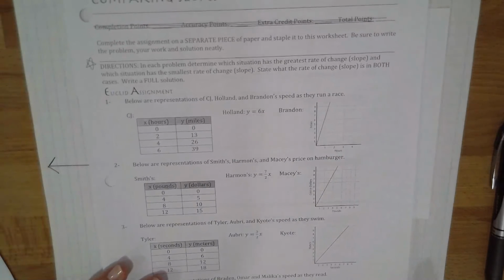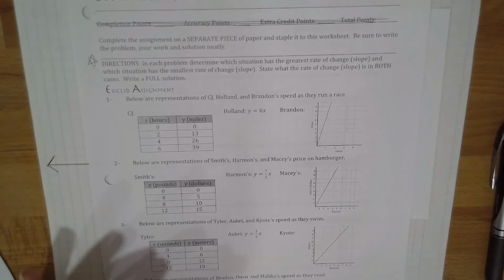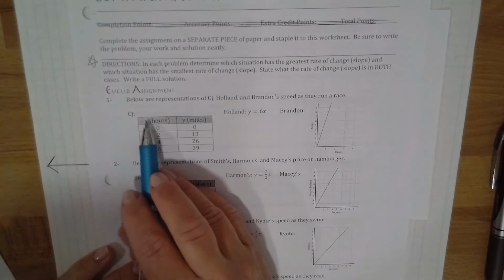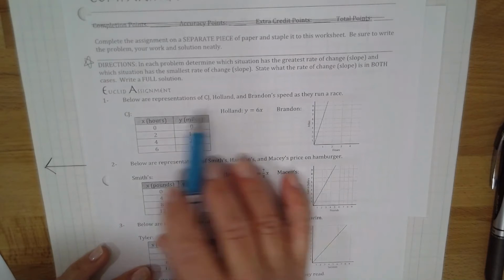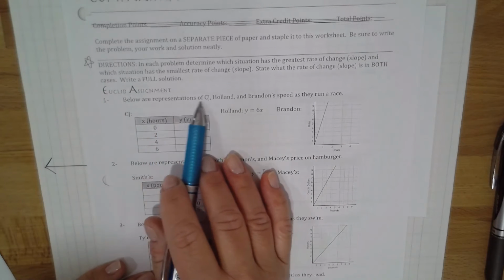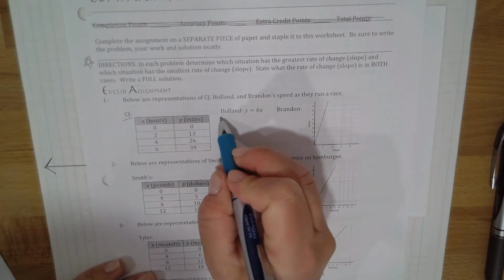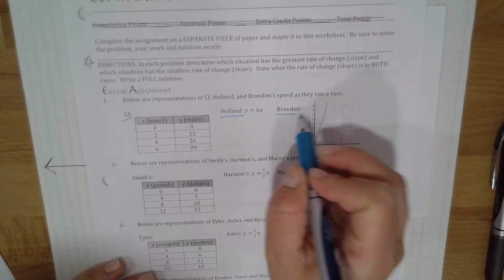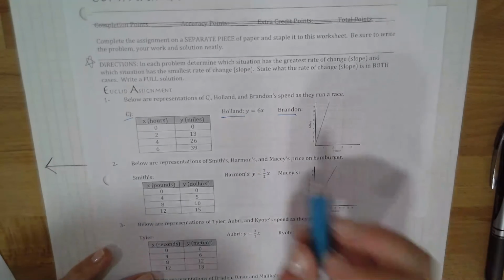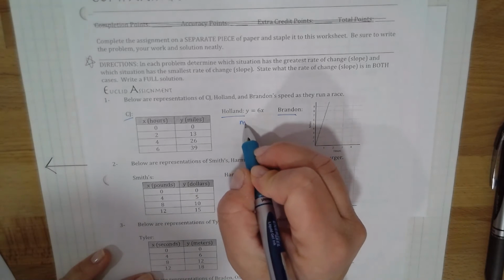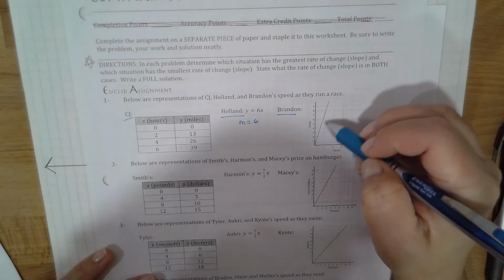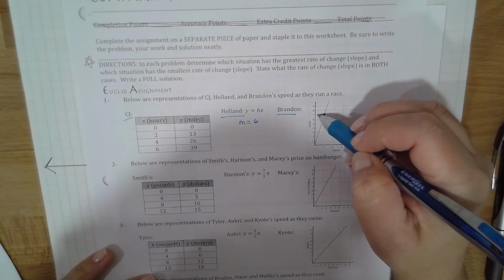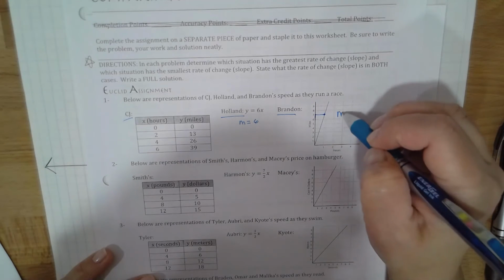So I'm going to do the first one with you. Feel free to pause this and then come back to the video when you get there. So each question is going to give you 3 different people, right? So it says below are representations of CJ, Holland, and Brandon's speed as they run a race. So Holland, if you look quickly, you can tell what her slope is. It's 6. Brandon, if you guys were to find his slope, it looks to be like 7 over 1.